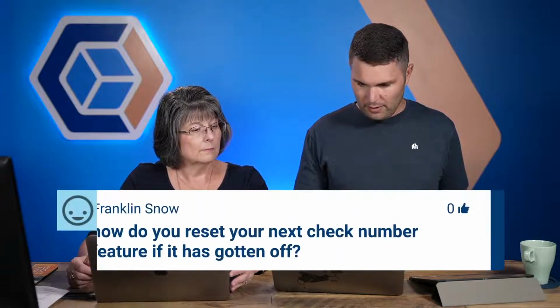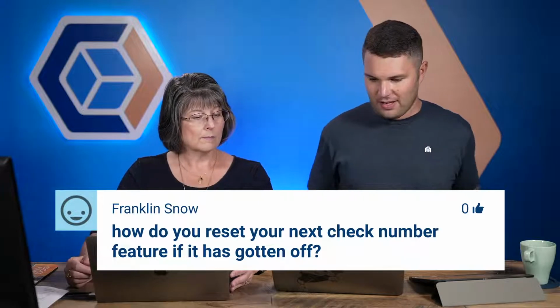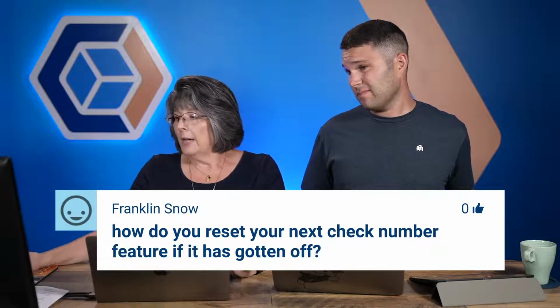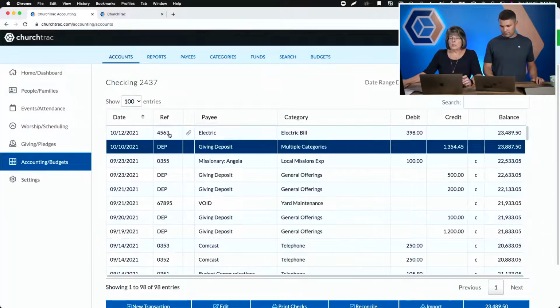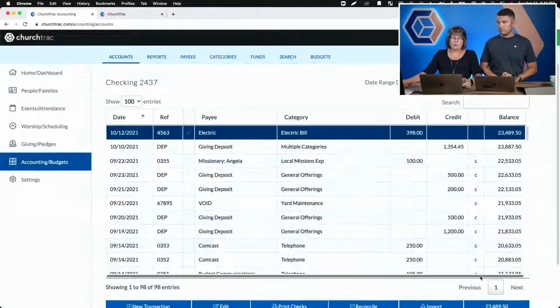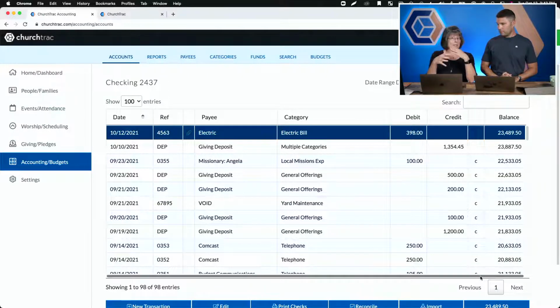All right. And this is a good question from Franklin about checks. How do you reset the next check number feature if it has gotten off? That's a very good question. Right now, it's going to take the last check number entered. So, for example, my most recent check number is 4563. The next check I write would go to 4564 automatically. We updated this recently because people were having issues with ACHs, and they were putting in an 8 or 10-digit number, and it would just add one to that, and that's not what we want. We want to make sure that it's functioning the way you need it to. Okay, perfect. Good question from Franklin.